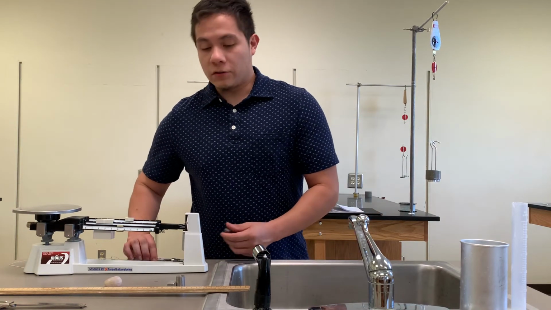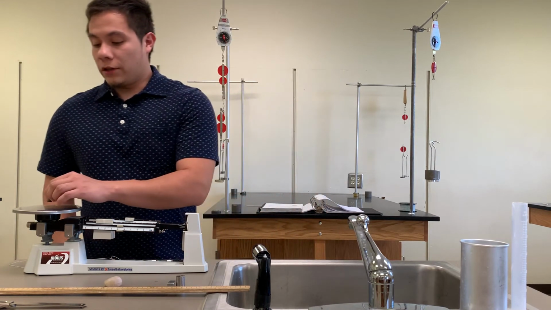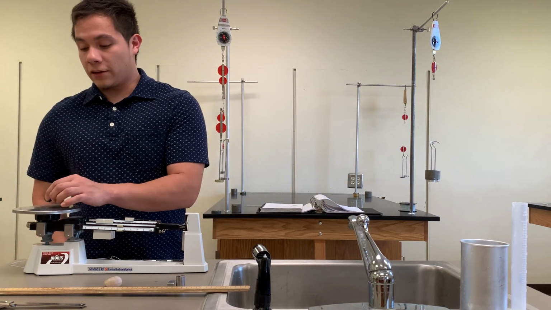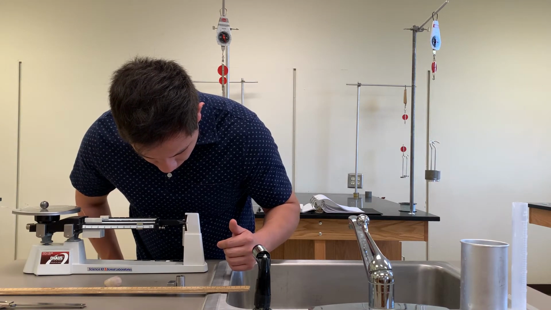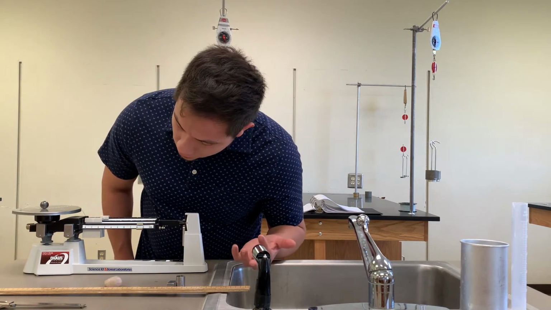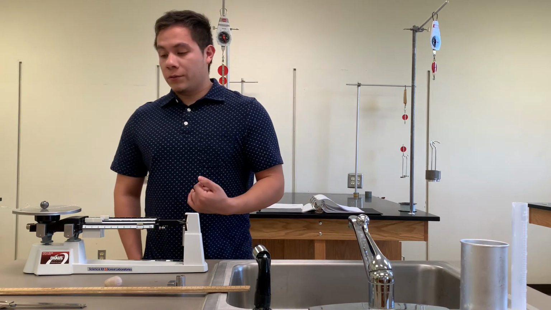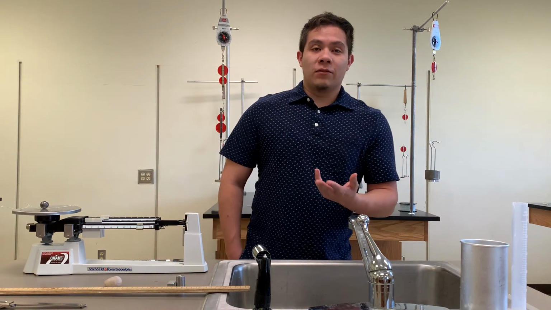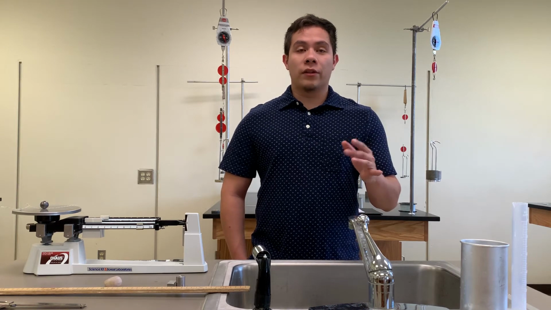After we get those measurements, we measure the mass of the object. The mass is about 28.4 grams.